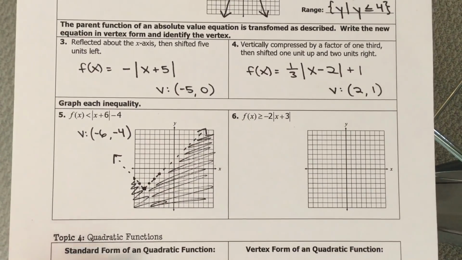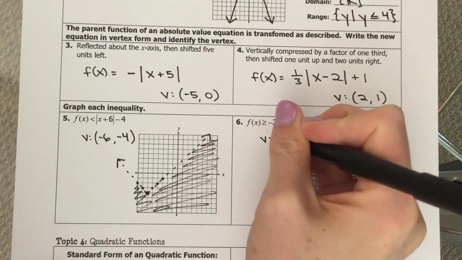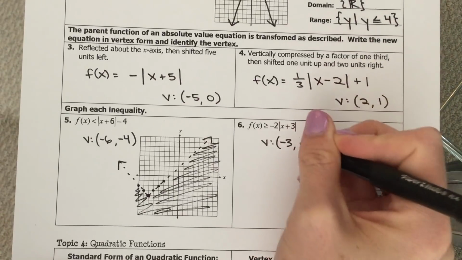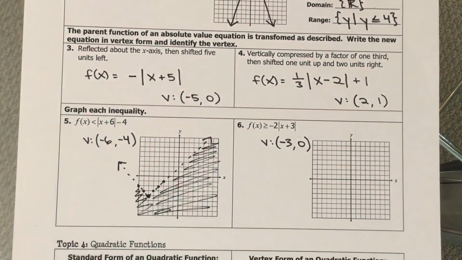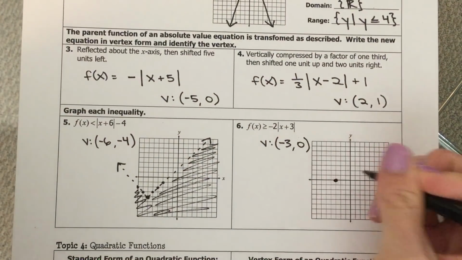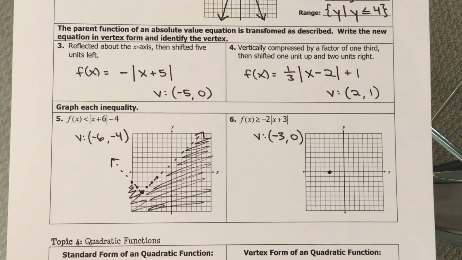Very similar one for number 6. We write down the vertex. The x-coordinate is the opposite of the number on the inside, and then the exact number that's by itself on the outside. So if there is no number, we write that down as a 0. The vertex is at -3, 0, which would be right there on the x-axis.